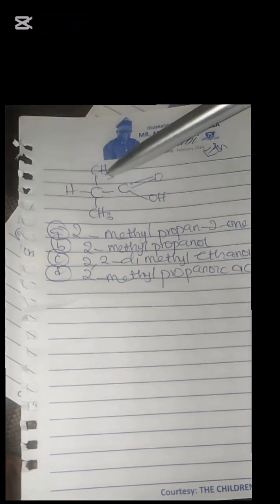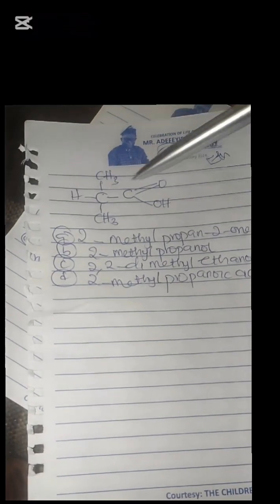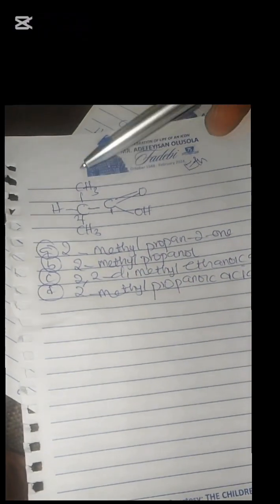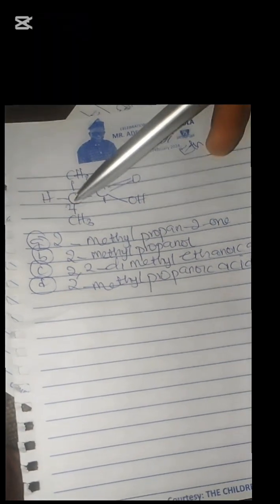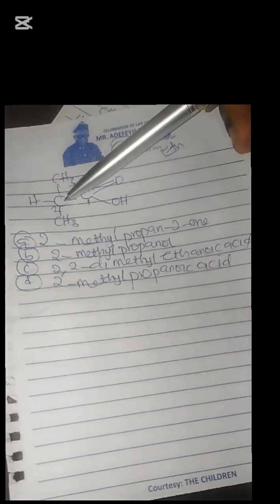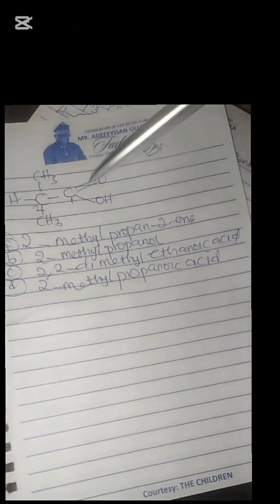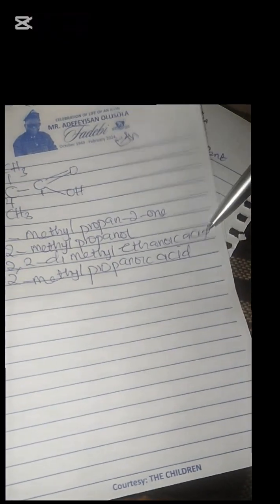So now, do we have a substituent? Yes, we have 2 substituents here. So now we have a functional group here. So we'll start our numbering from where the functional group is. This COOH here is our functional group, okay? So this is where we'll start numbering from. So it will be 1 and 2, okay? So that will be 2, 2, because we have 2 substituents under number 2 carbon. So this will be what? 2, 2, and when we have 2, it is what? Di. That will be dimethyl, and this is what? Ethanoic. Dimethyl ethanoic acid.